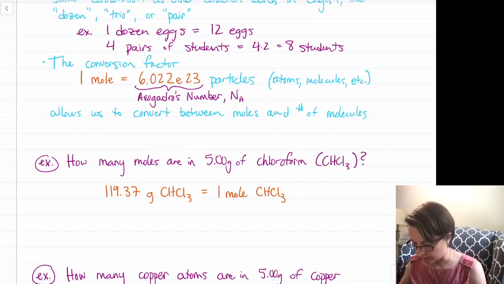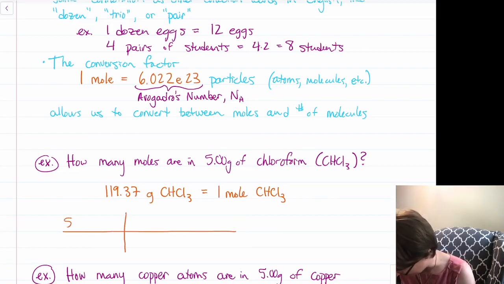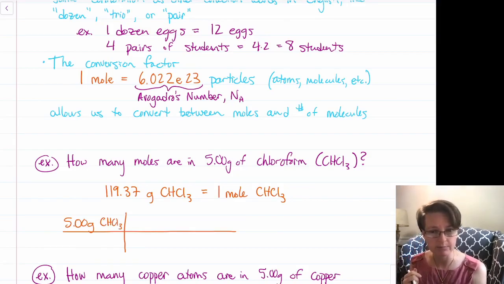Okay, so trying to do a grams to mole conversion, I'm going to go ahead and set up my little railroad tracks here. I know the starting quantity that I'm going with is this 5 grams, and I would encourage you to always put the molecule that you're talking about in the problem, because once we start dealing with chemical reactions, we're going to have lots of different molecules showing up in our word problem, and it's always good to keep track of which specific molecule we're doing a conversion on.